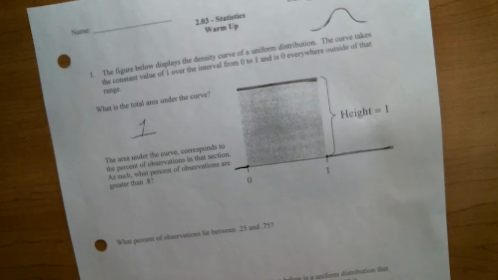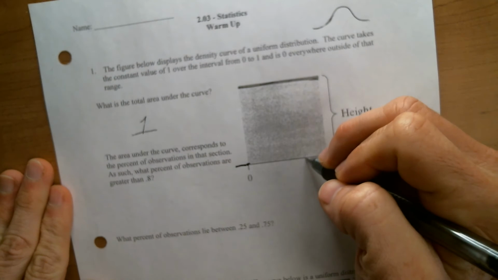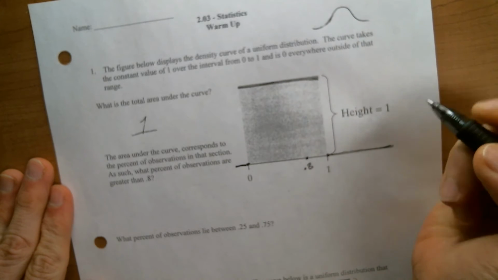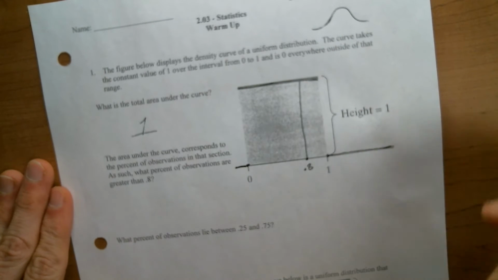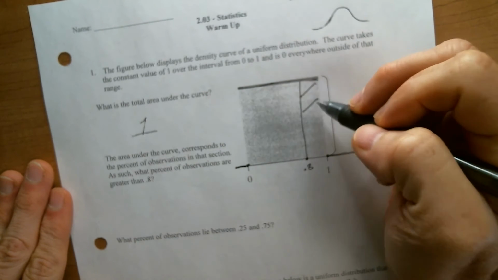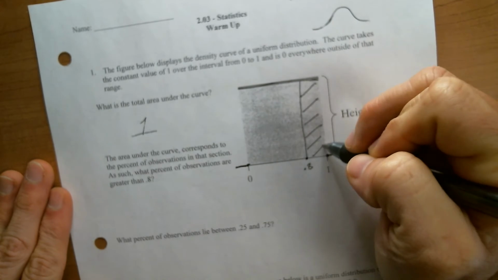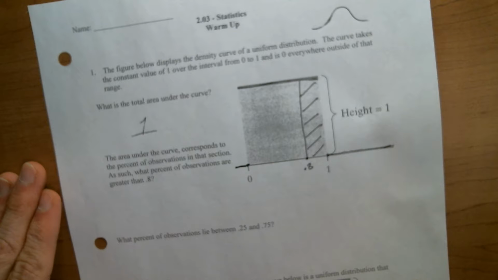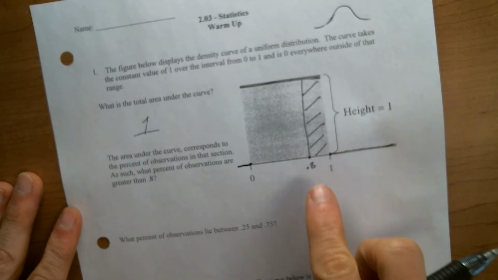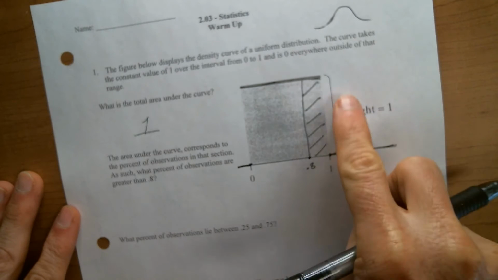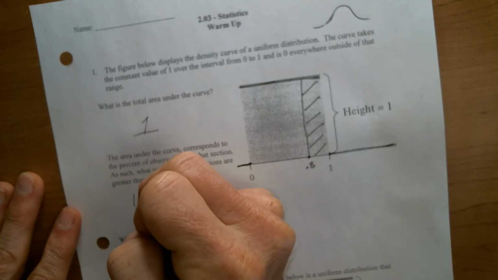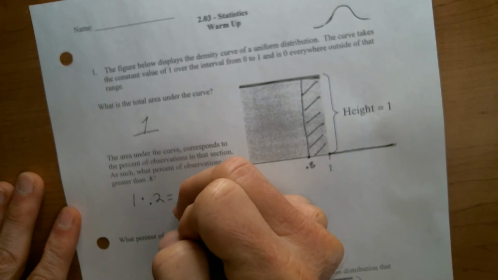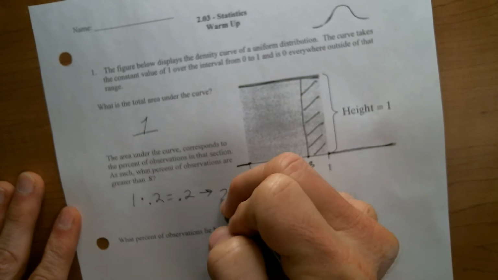Now it says the area under the curve corresponds to the percent of observations in that section. As such, what percent of observations are greater than 0.8? So if this is 0.8, and we know the area under the curve corresponds to the percent of observations, we're basically saying, what's this area? Well, that's a rectangle, right? The area of a rectangle is length times width. So we know the height is 1. We know that 0.8 to 1 is 0.2. So this would work out to be 0.2 or 20%.